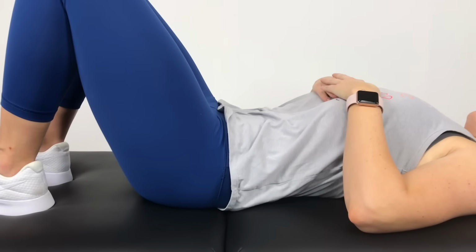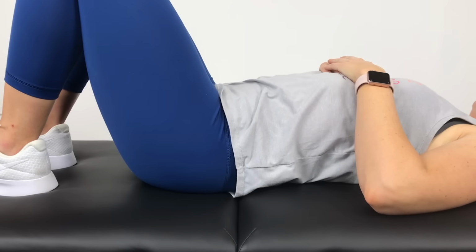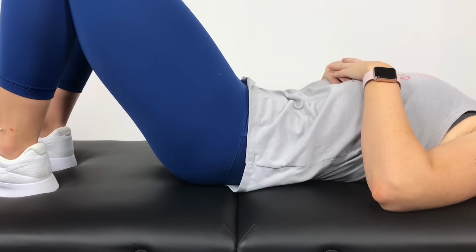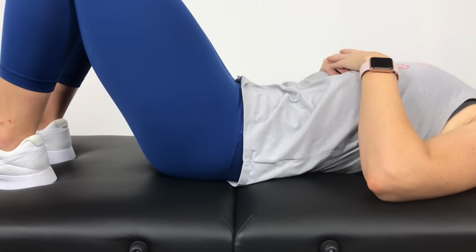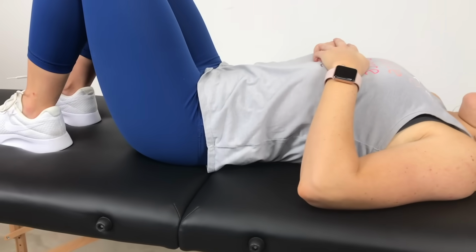Now what she's going to do is activate those muscles in her stomach, and so she's going to contract her abdomen, and she's going to hold that for about a 5-second count. So flatten your back, tighten your tummy, hold that for a 5-second count, and then relax. And then she's going to do it again.